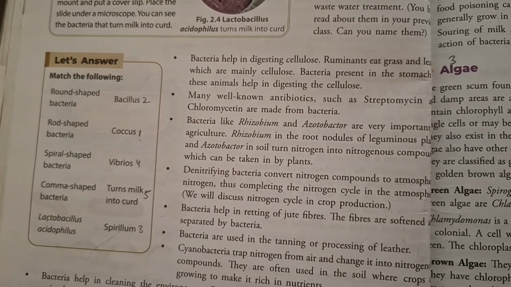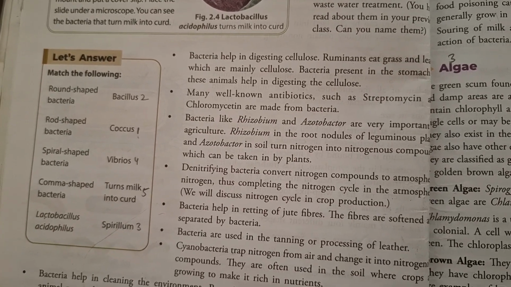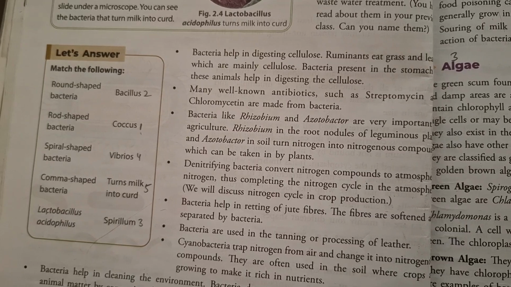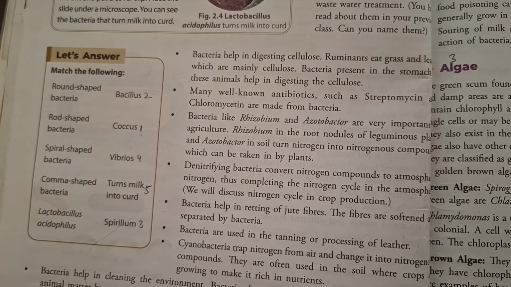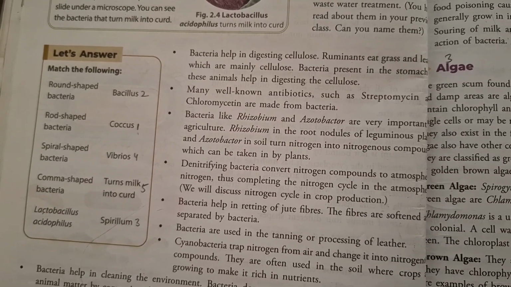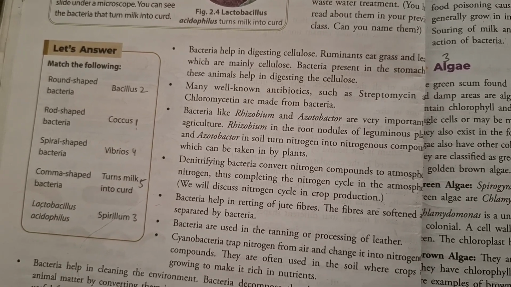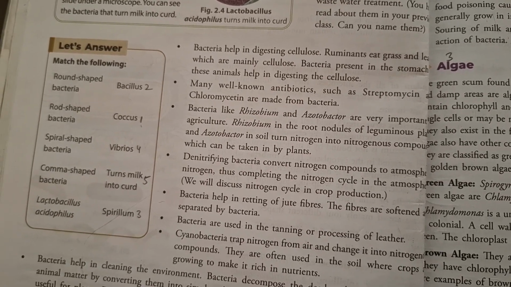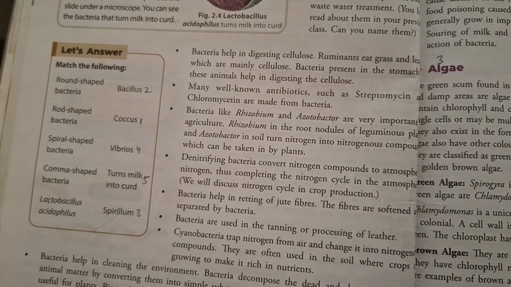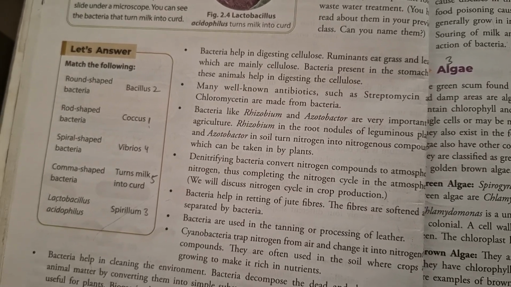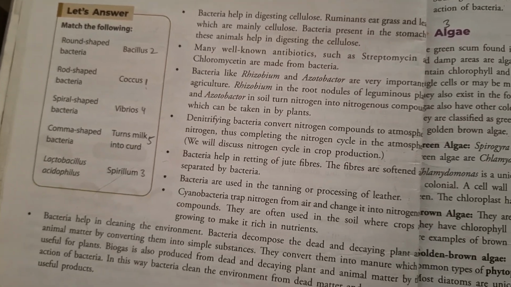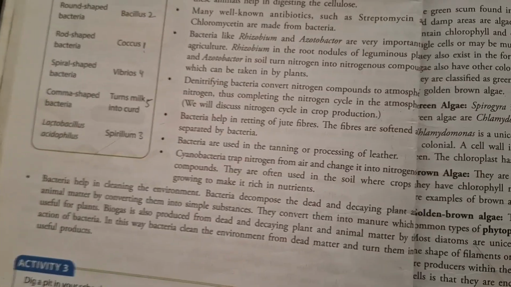Bacteria like rhizobium and azotobacter are very important in agriculture. Rhizobium in the root nodules of leguminous plants and azotobacter in soil turn nitrogen into nitrogenous compounds which can be taken in by plants. Denitrifying bacteria convert nitrogen compounds to atmospheric nitrogen in the nitrogen cycle.